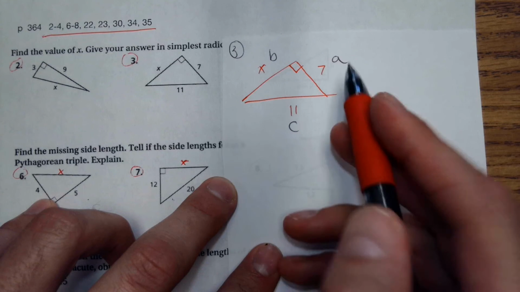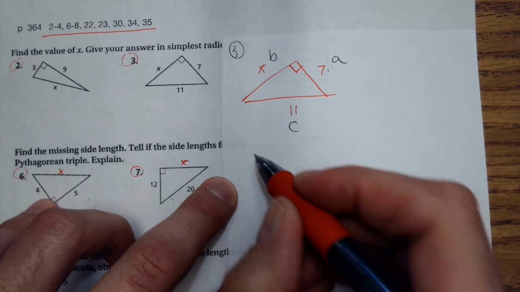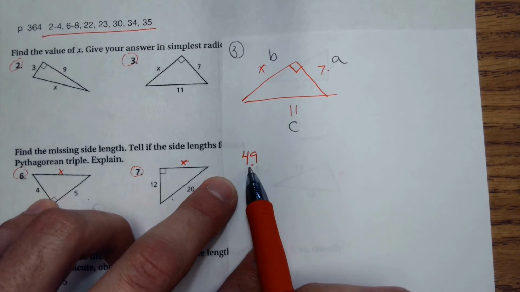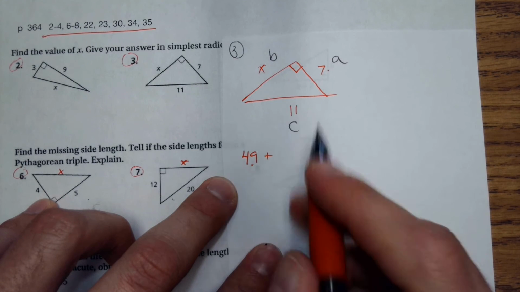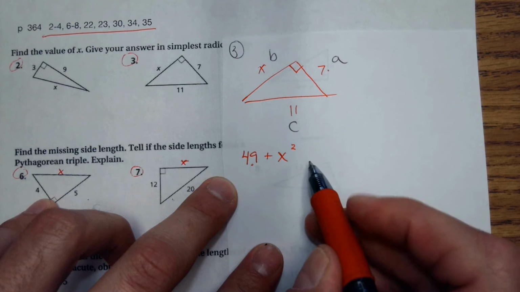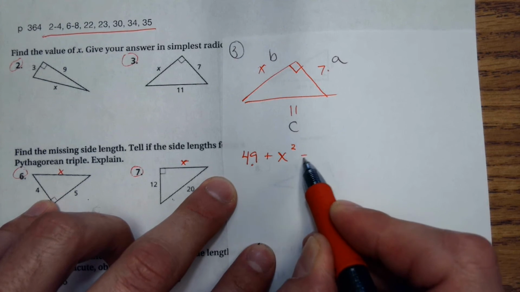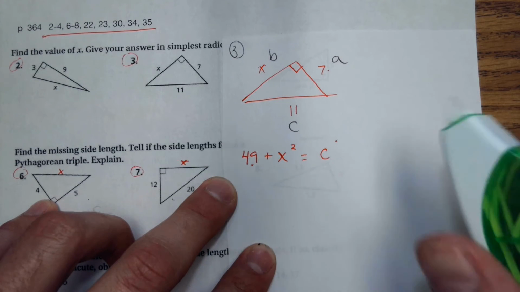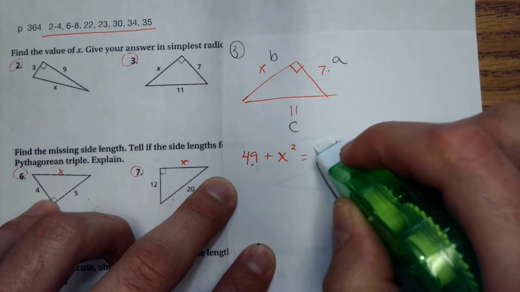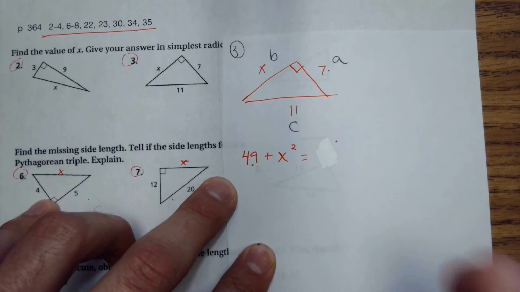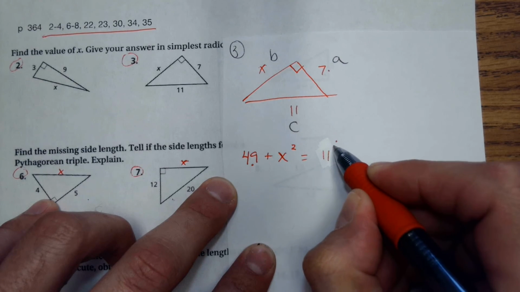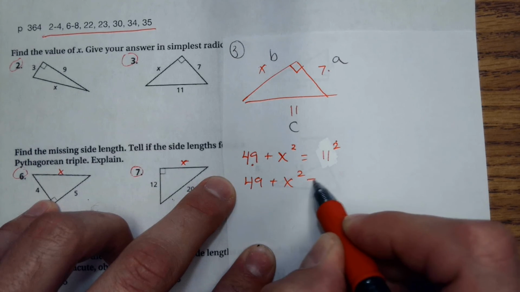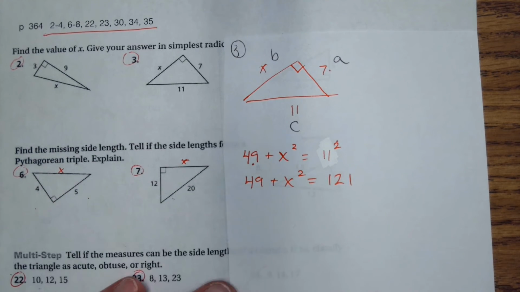And then you write down the Pythagorean theorem. So A squared, which is 49. 7 times 7 is 49. Plus B squared, that's just x squared, equals 11 squared, right? Because C is 11. Ugh, that's bad. I should have, 49 plus x squared equals 121. Yeah?